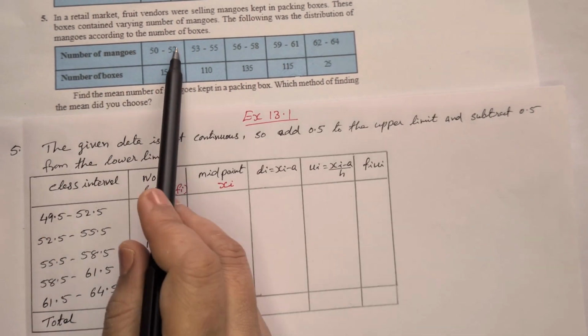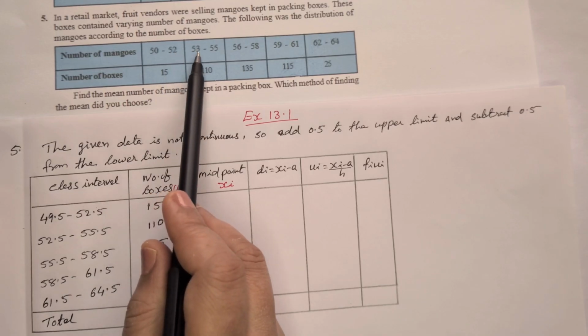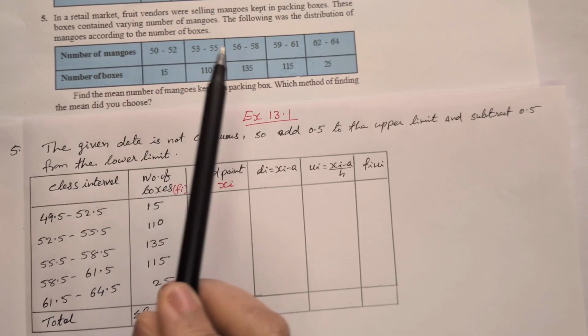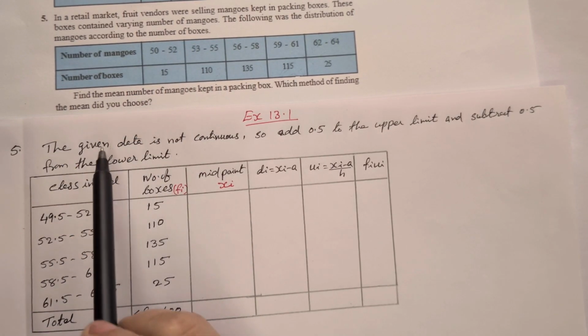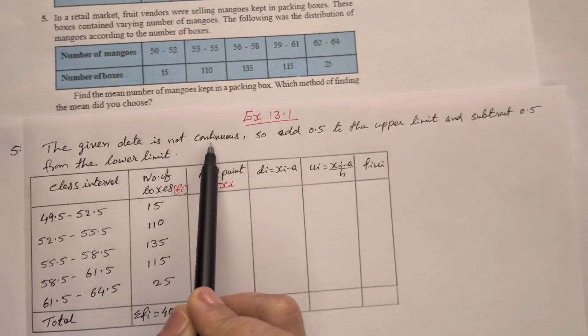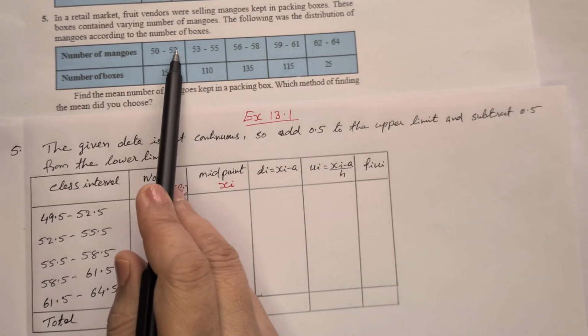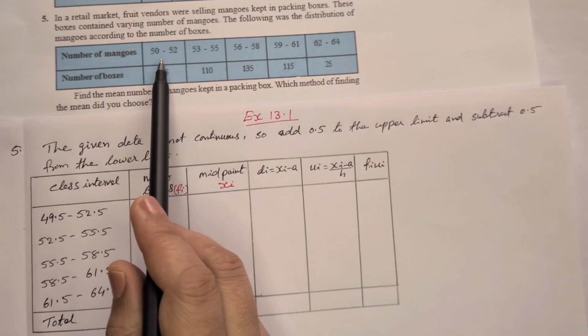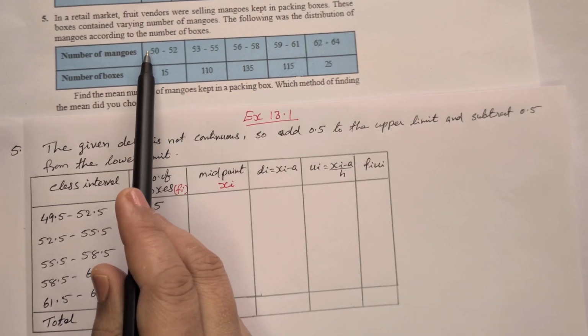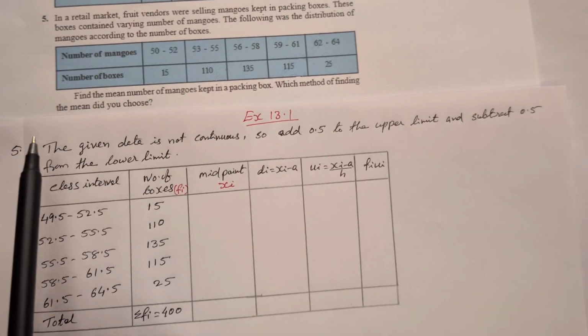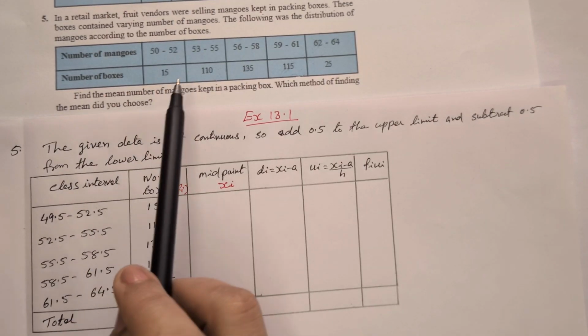To the given, the difference is 1. 53 minus 52, that is 1. Take the half of the difference. So the given data is not continuous. We have to add 0.5 to the upper limit and then subtract 0.5 from the lower limit to make it continuous.